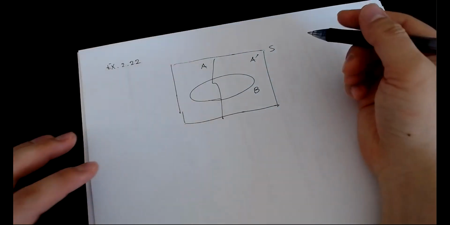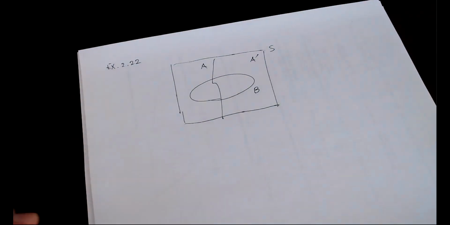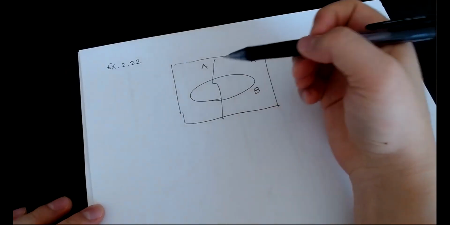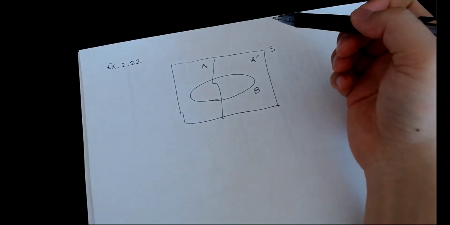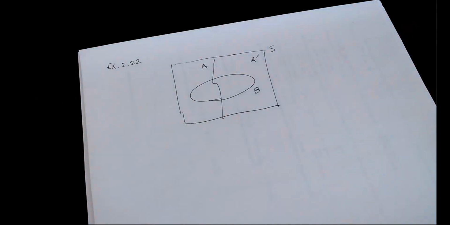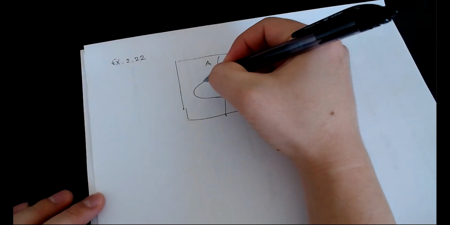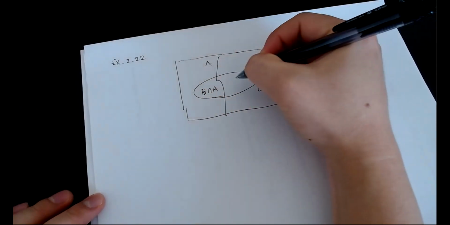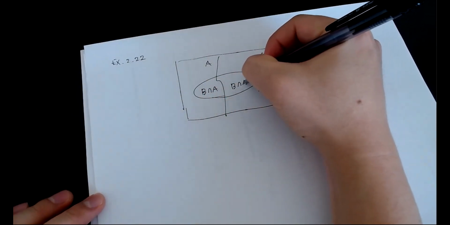I just drew the Venn diagram. Event A is that the first part is defective. So this is going to be B intersection A, and this is B intersection A prime, right?